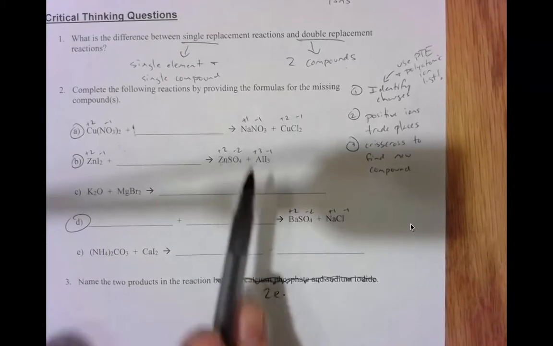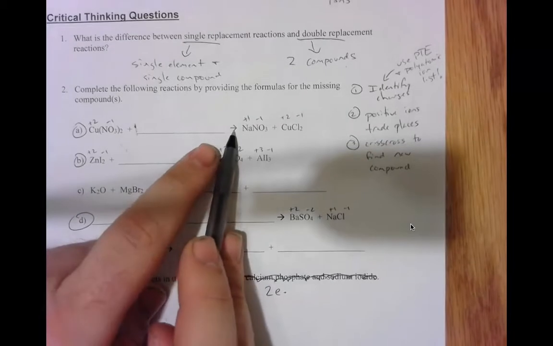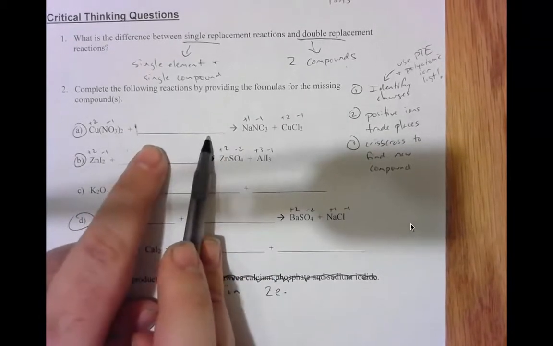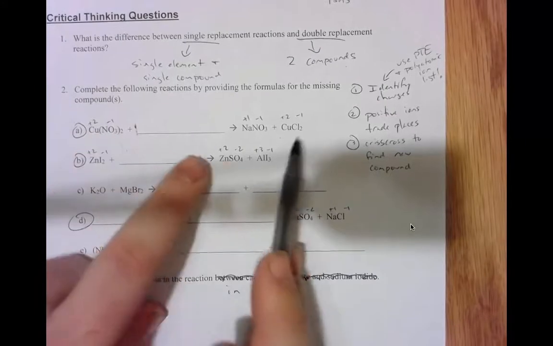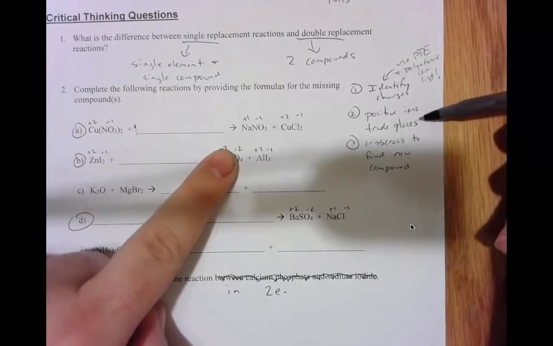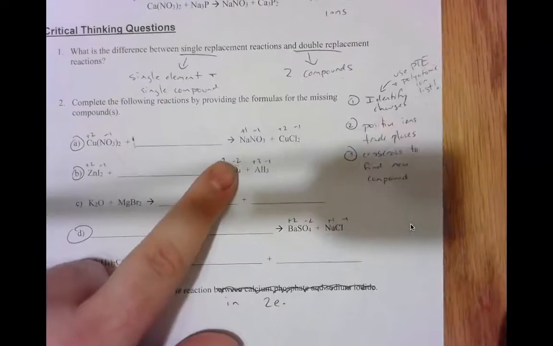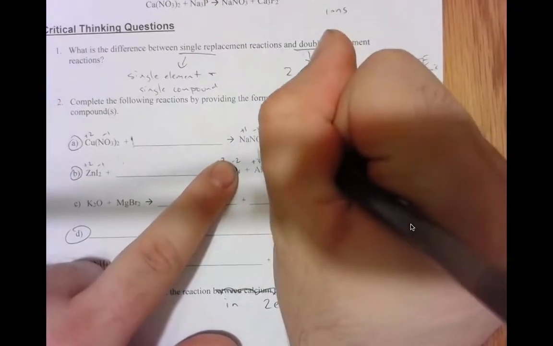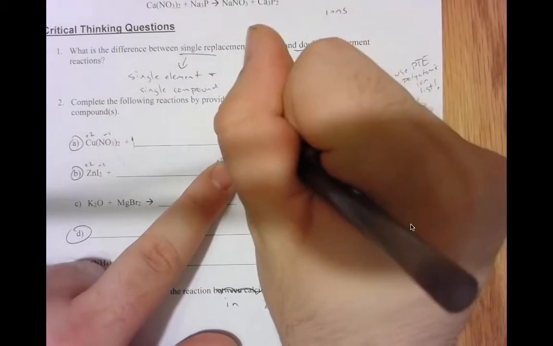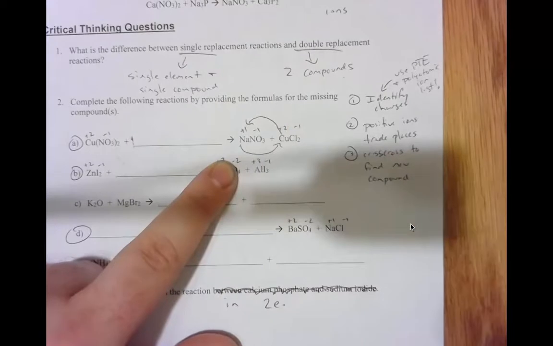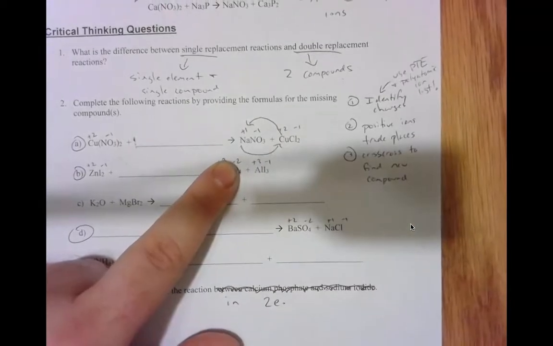So, I know that the arrow is pointing to the reactant side. However, we can still figure out what this product is. We already know what one of these are. So what I like to do with the positive ions trading places is just like up here, I like to draw my arrows. It just helps me visualize it. So we know that this copper is going to switch places with the sodium, and the sodium is going to switch places with the copper. And that's because they are positive.